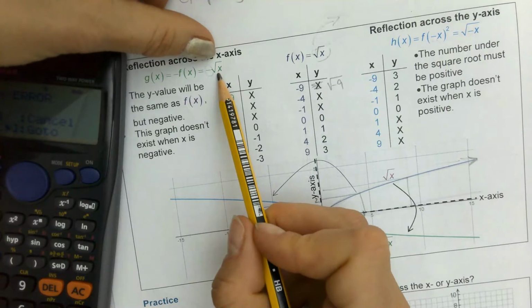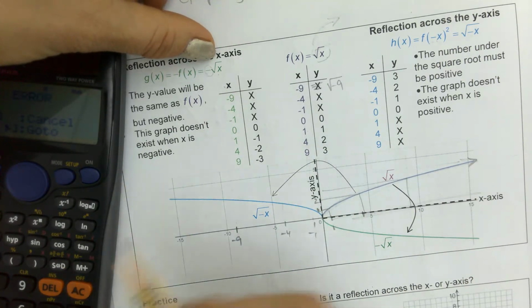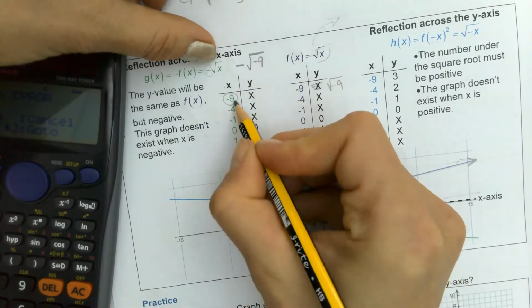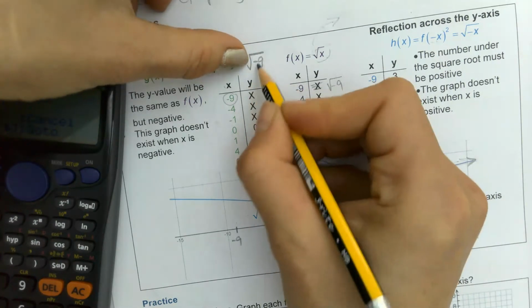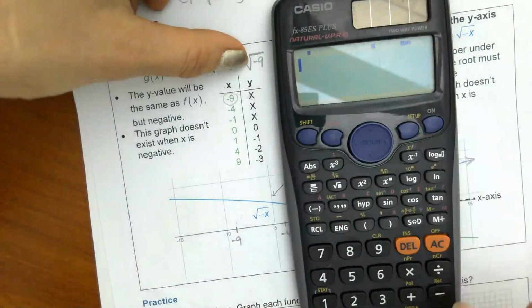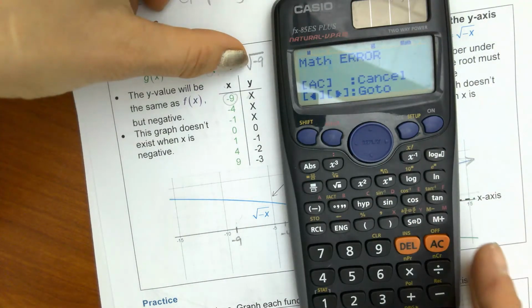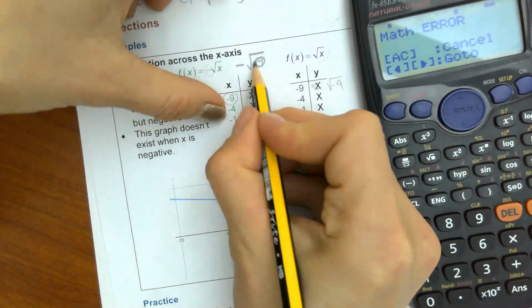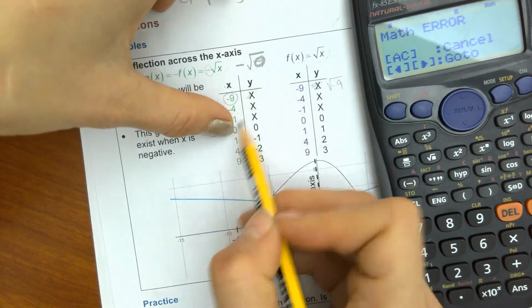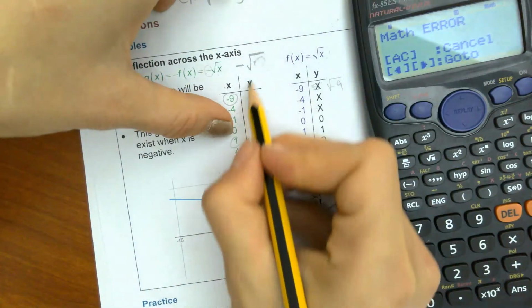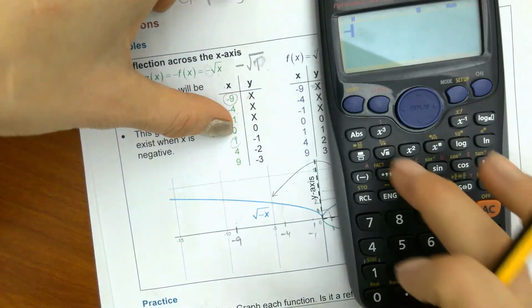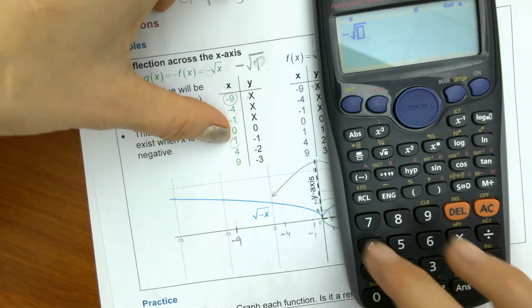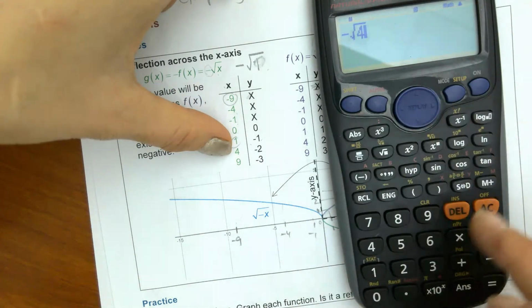Now let's do the green one. I put the negative in the front. So now I have negative root, let's put this in, -9. Well, I can't take the square root of a -9, so my calculator is going to give me an error. So I'm going to go negative square root of -9. Doesn't work. -4 won't work, -1 won't work because it's still a negative. So now if I change it to 0, square root of 0 is 0. Now I put in a 1. What's the negative square root of 1? -1. Now I'm going to put in a 4. -2. Now I'm going to put in a 9.